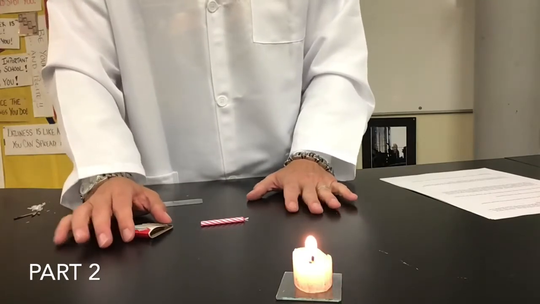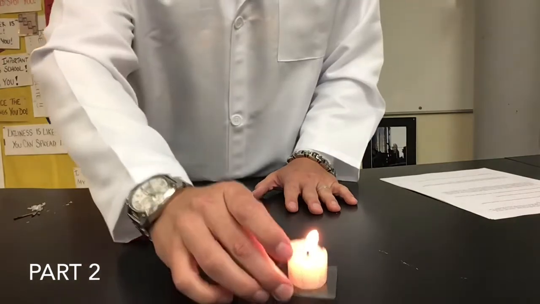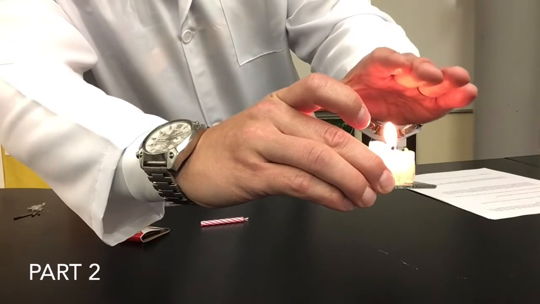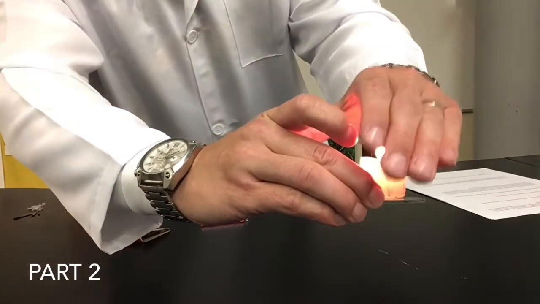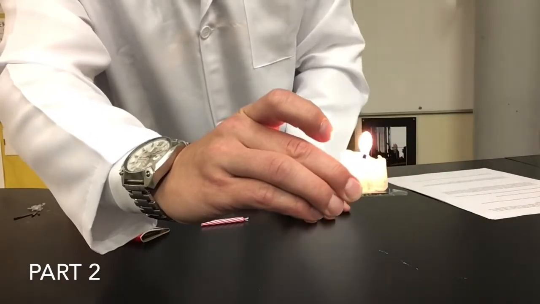And the last question is, do you think the burning candle reaction absorbed or gave off heat? If you have a lit candle and you put your hand by it, do you think you feel the heat coming off of the candle, or do you feel like we're putting heat into the candle? So think about that and write your answer on your lab.